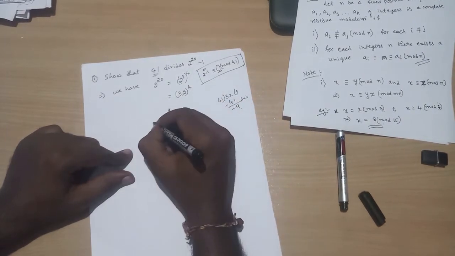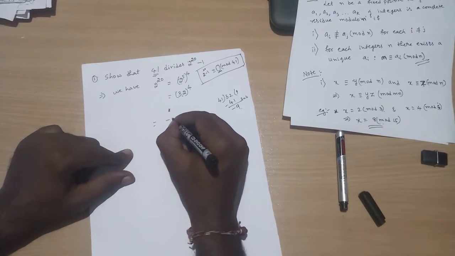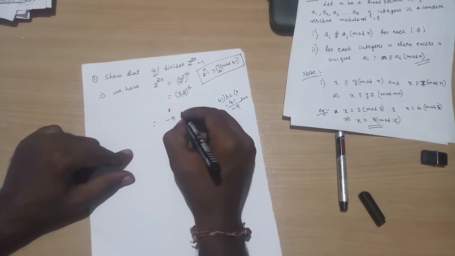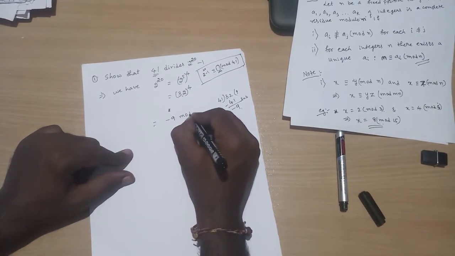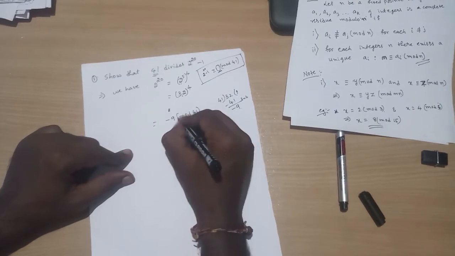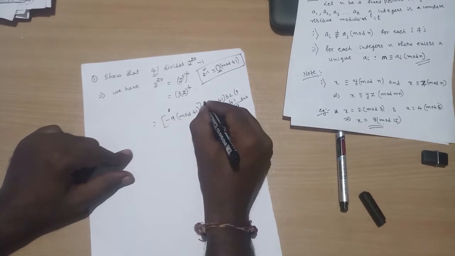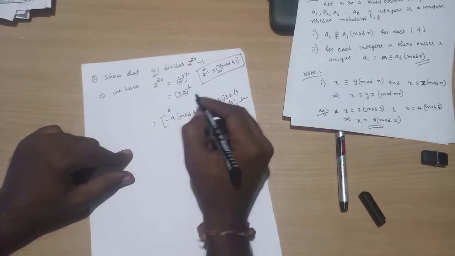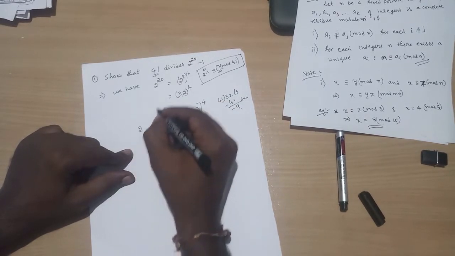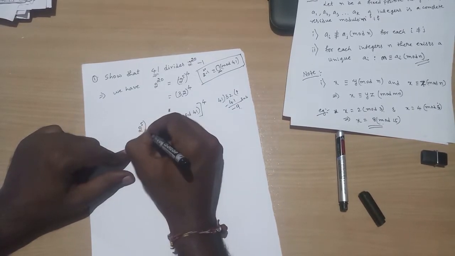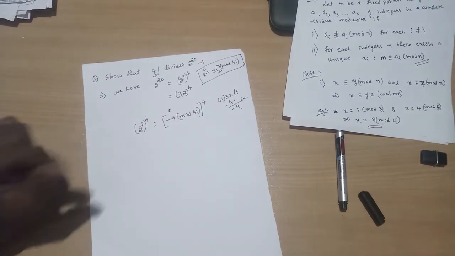So 32 is congruent to minus 9 mod 41, whole to the power of 4. This is 2 to the power of 5, whole to the power of 4.